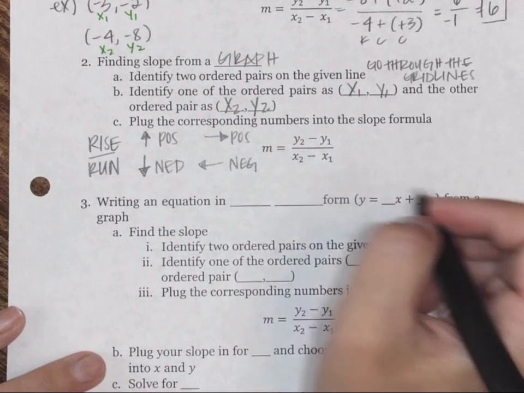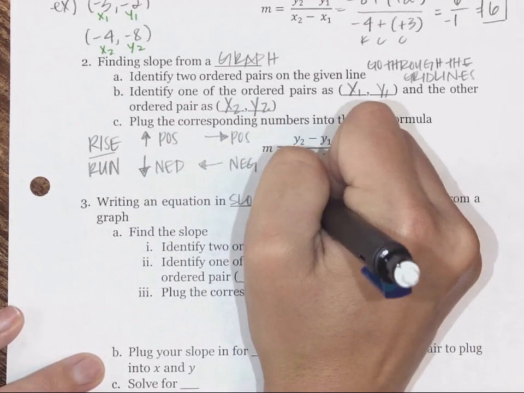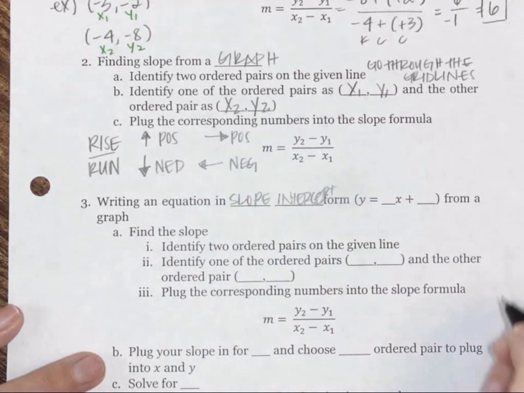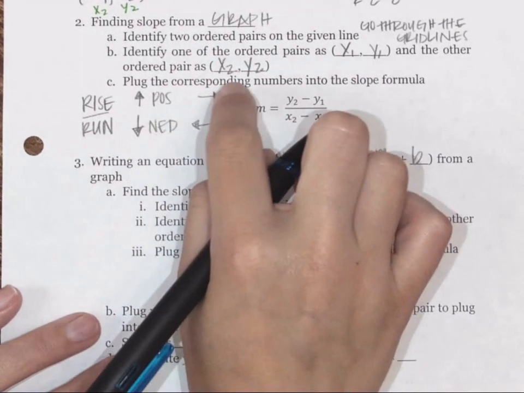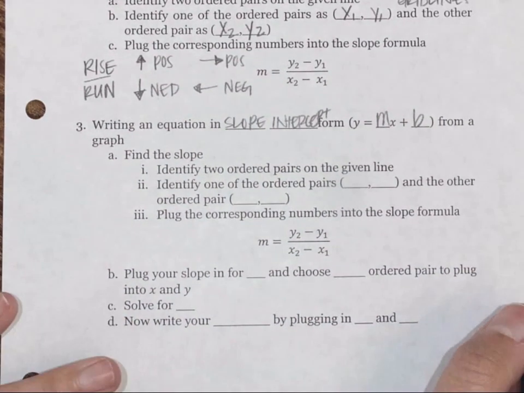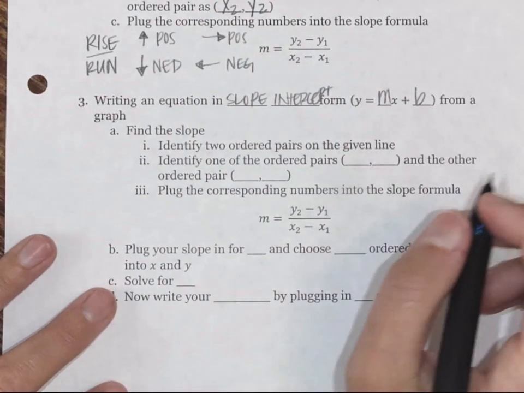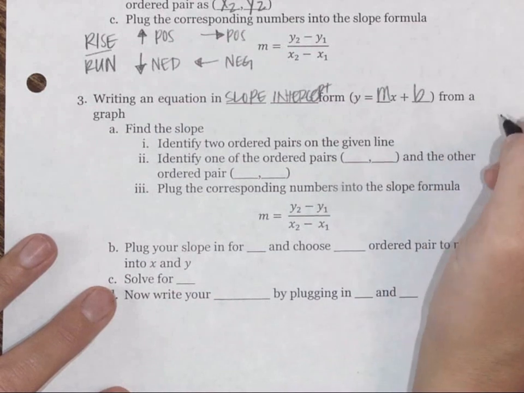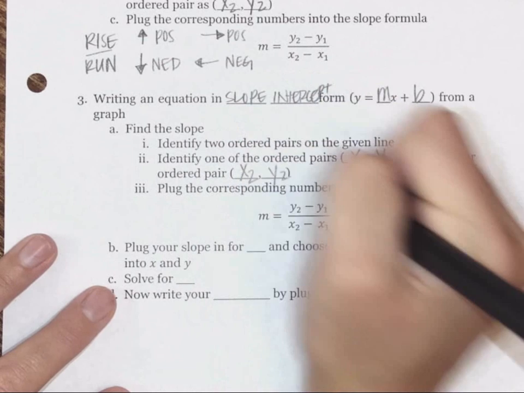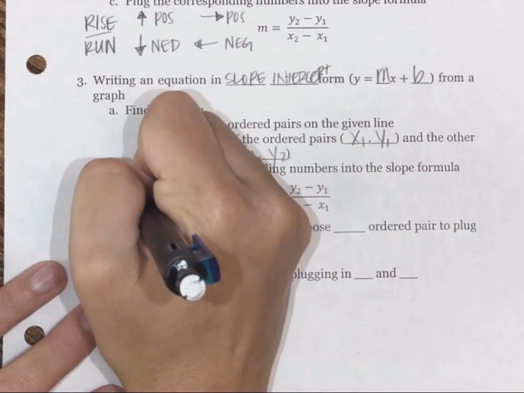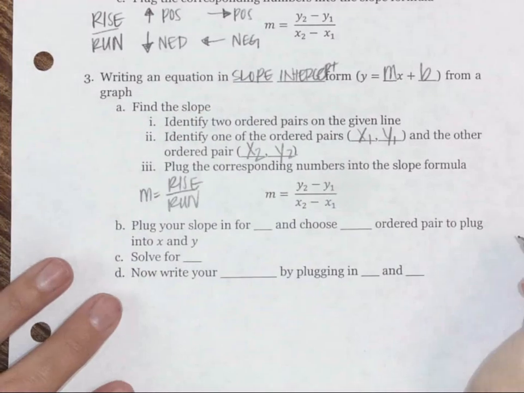Okay, now how to write an equation in slope-intercept form, which would be y equals mx plus b, from a graph. So now we are given a graph, something similar to this, but we need to write the equation in slope-intercept form. So the first thing you're going to do is find your slope, which is what you did right there. So identify 2 points on the given line, again, that go through the grid lines. Label one x1, y1, the other one x2, y2, and plug them into your formula. You could also do the rise over run to get your slope.